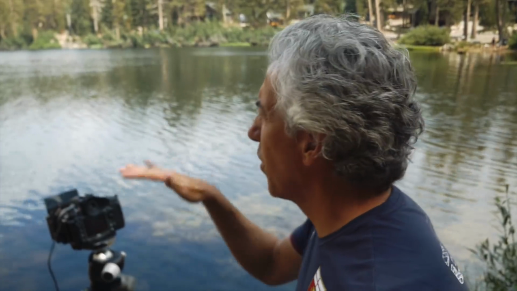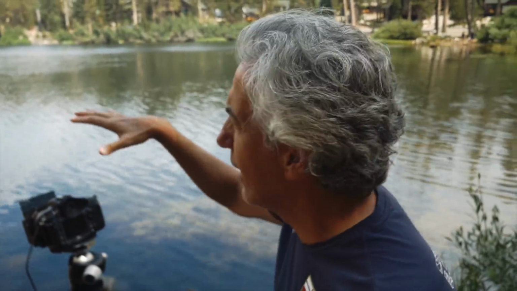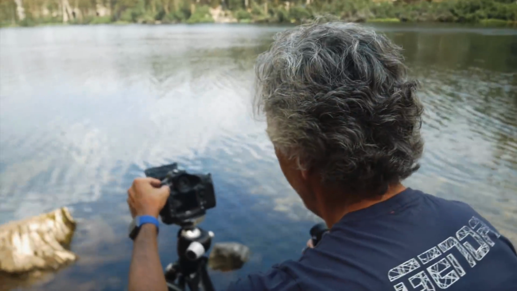My scope here is to smoothen the water in order to get some reflections of the clouds into the water. Let's see what happens.